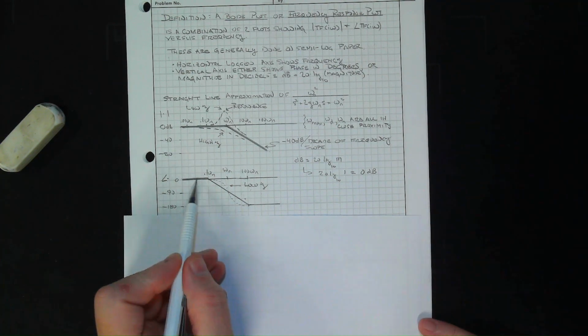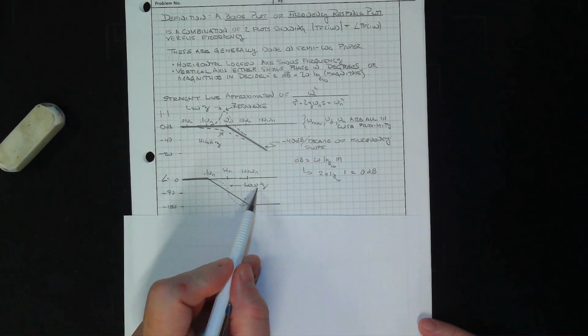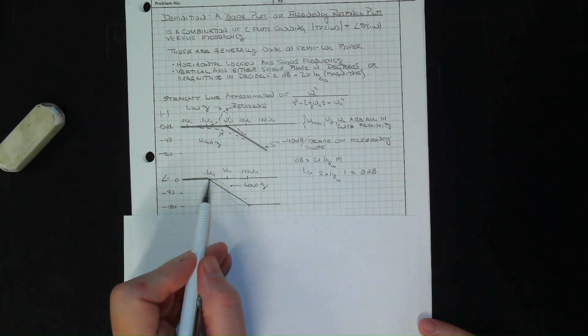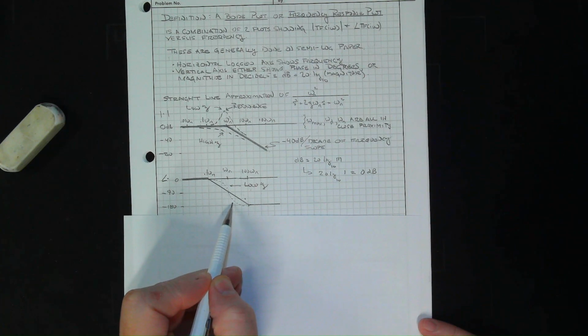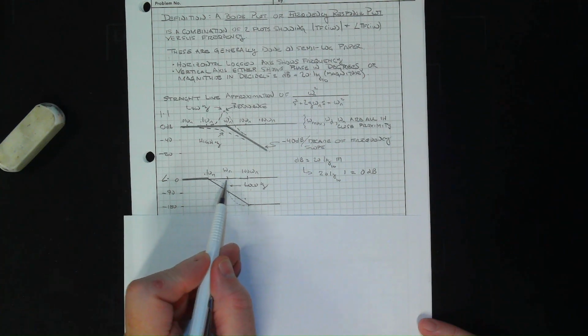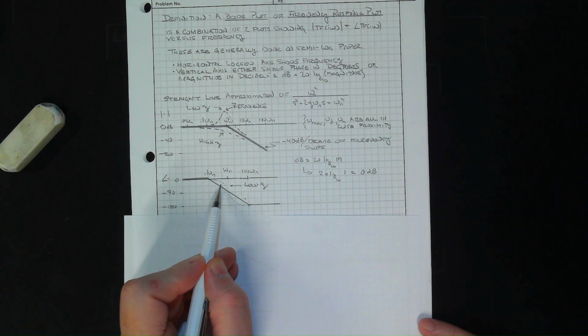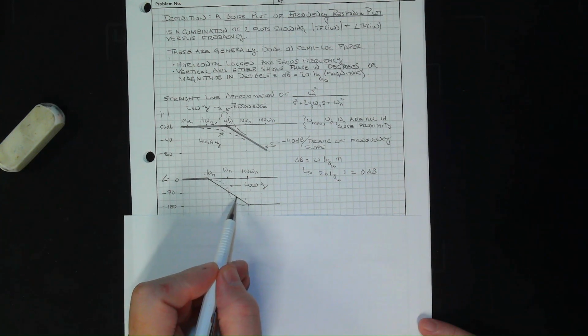Okay, so here's the straight line approximation. The lower the damping is, the more it will just stay out, and then it comes back into the bottom side. So here the phase is lagging the predictor, and here it's ahead of the predictor. And there we have it.